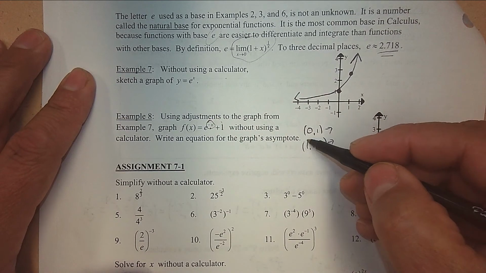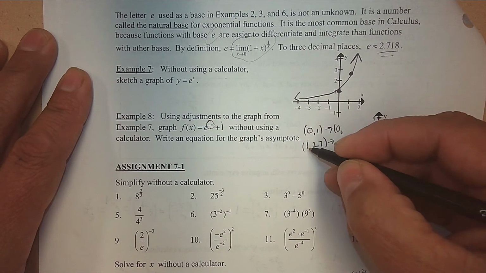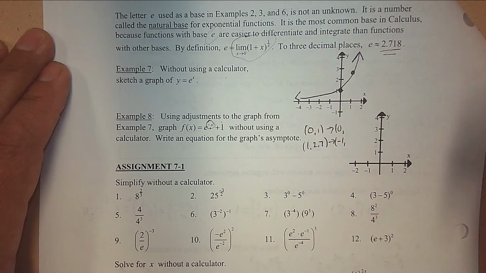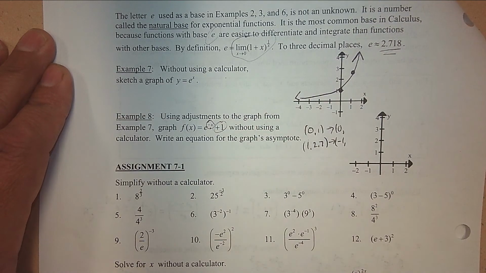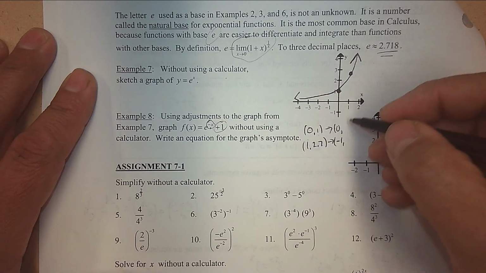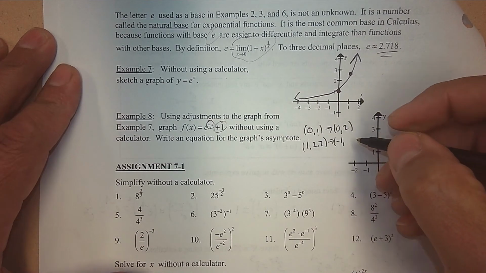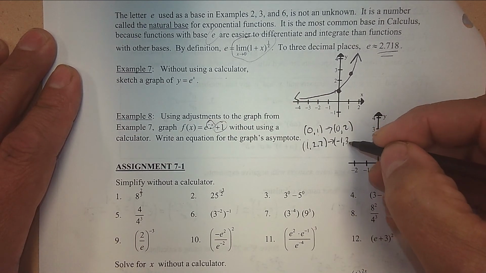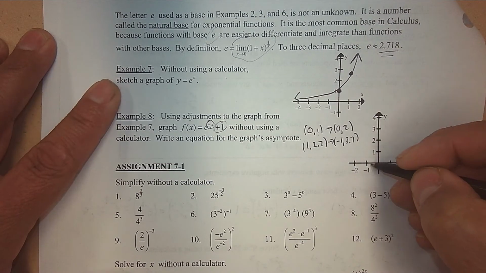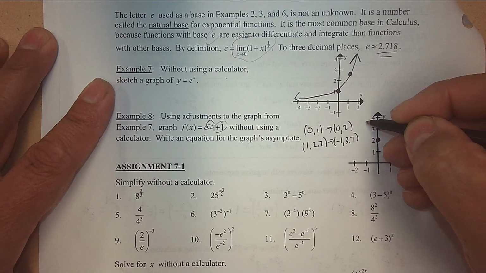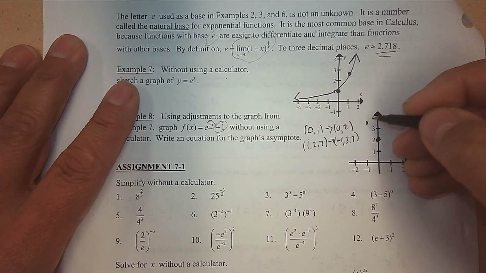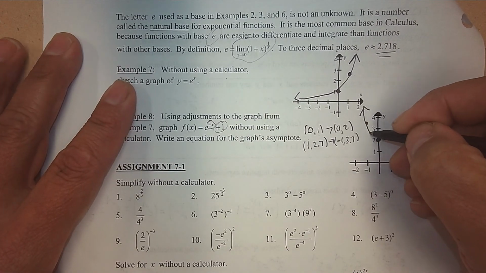So 0 divided by negative 1 stays 0. 1 divided by negative 1 becomes negative 1. Adding 1 on the outside only affects the y-coordinate. So just the y-coordinate, 1 plus 1 is 2, and 2.7 plus 1 is about 3.7. So I'm going to go to (0, 2), and (-1, about 3.7). And then through that, I'm going to connect and see the curve.